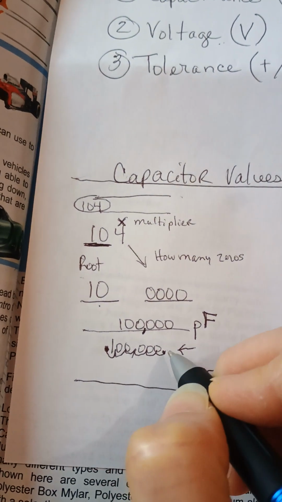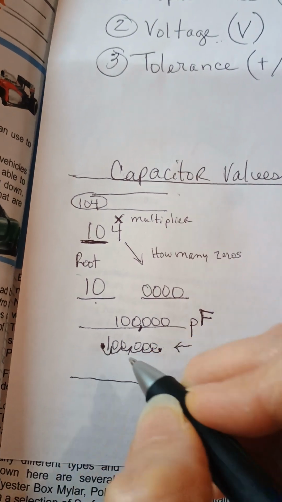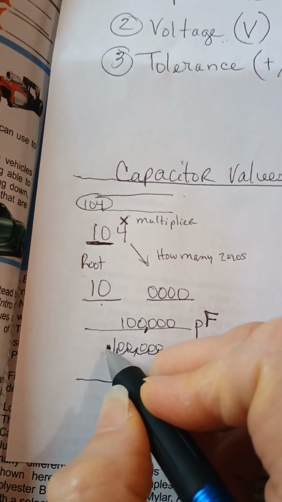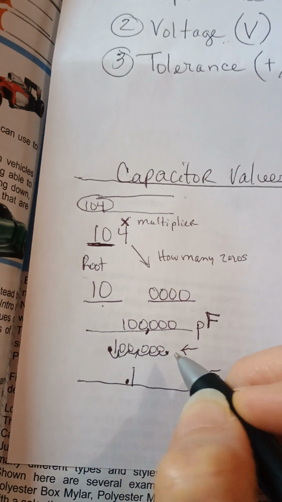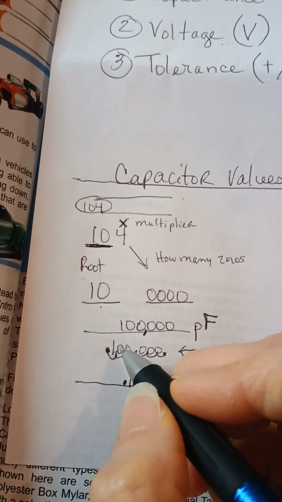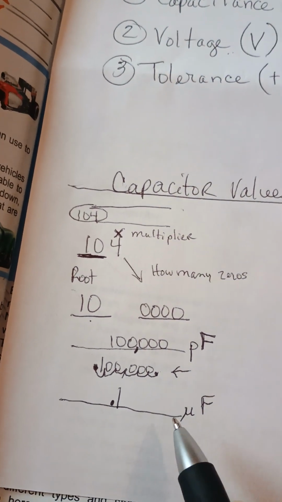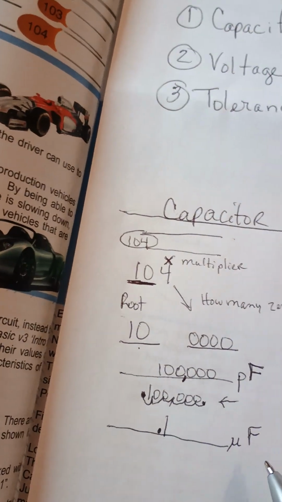Okay? So it moved from here, and each one of those smiley faces represents where my decimal is now. So my new answer is 0.1. I don't need all of these because they just hold a place value. And any zero past the decimal can just fall off. It's not needed. So my answer becomes 0.1 microfarads. All right, let's take a look at another one.